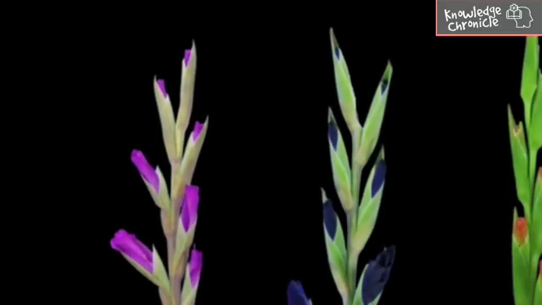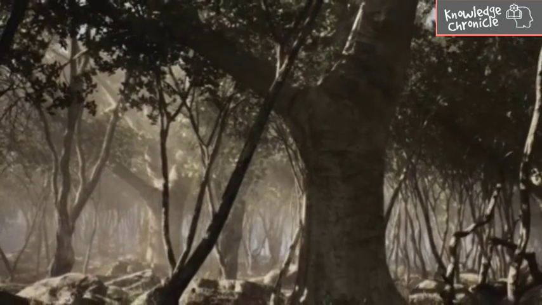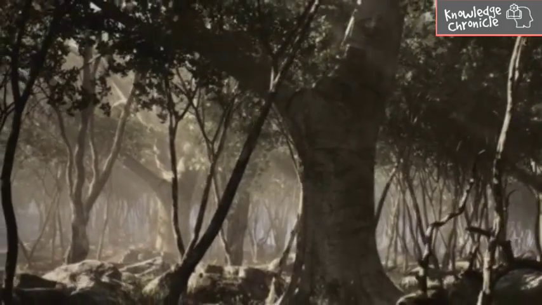Secondary growth is a marvel of nature. It not only strengthens plants but also helps us understand their history and evolution. Next time you see a tree, remember the incredible processes happening beneath the bark.